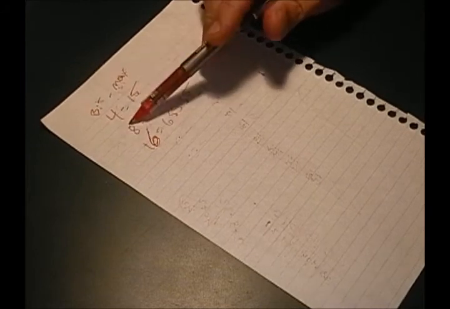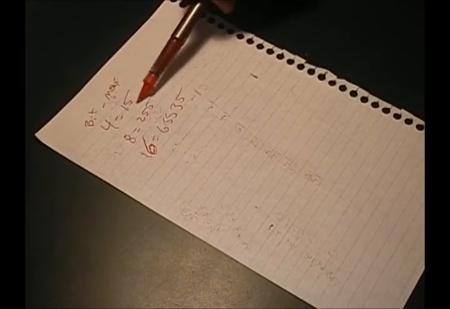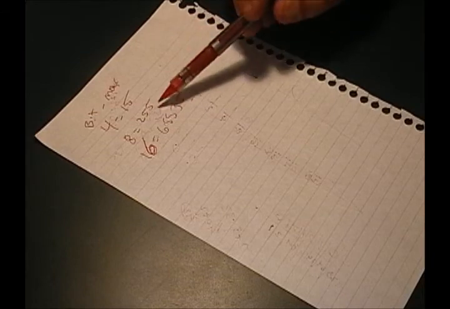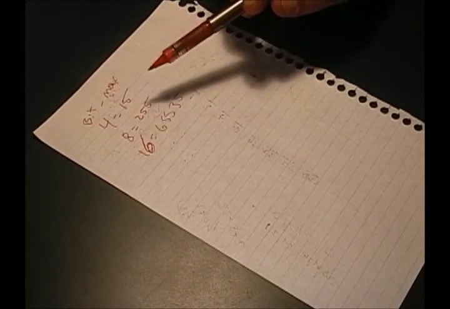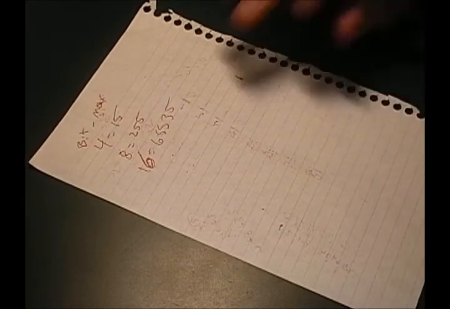So 8-bit video, you get 255 colors. 4-bit, you get 15 colors. That's back in the day, like EGA graphics. VGA, you got 8-bit. SVGA and above, you got 16, 24, 32, etc. And that's how you count in binary.